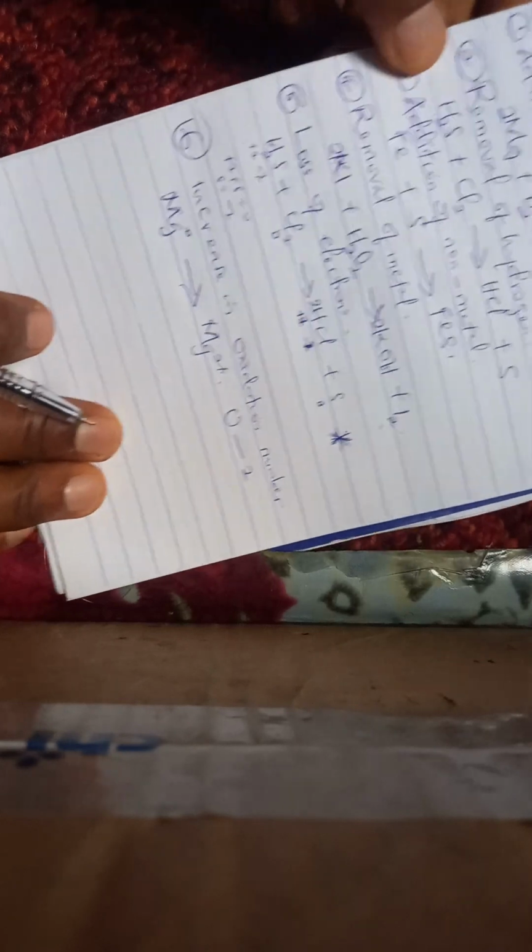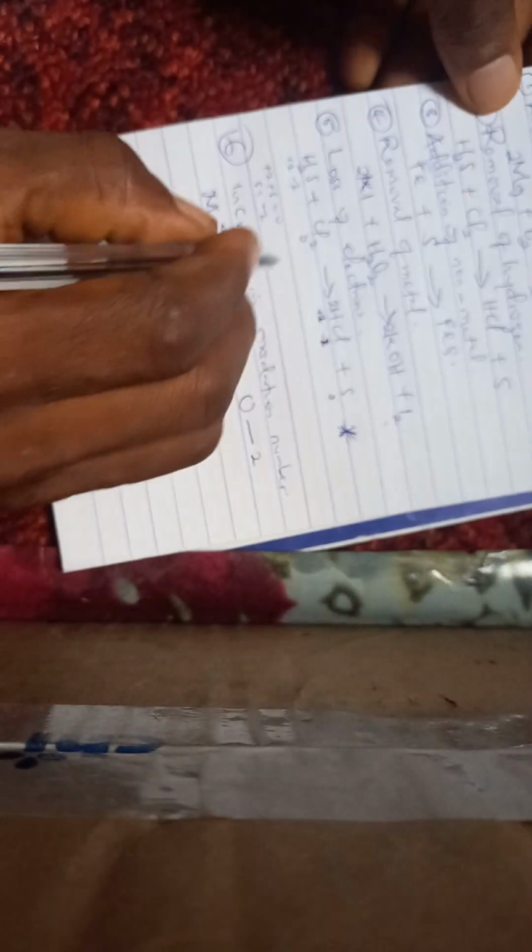Reduction, which is opposite of oxidation. Reduction is opposite of addition. We will take them one by one. In oxidation there is addition of oxygen, but here it is removal of oxygen. I said it is opposite of oxidation. So removal of oxygen.